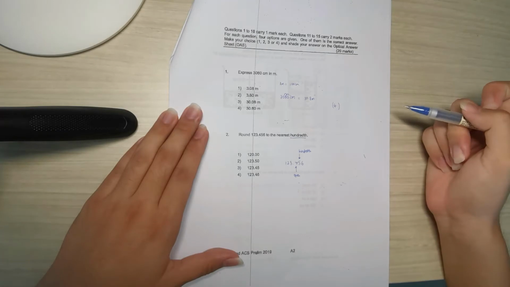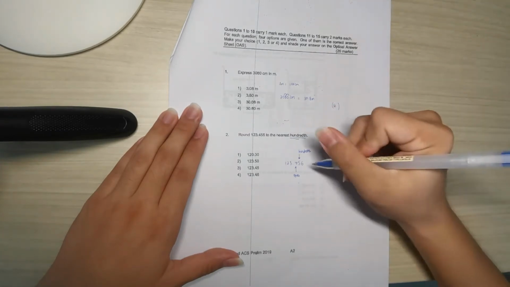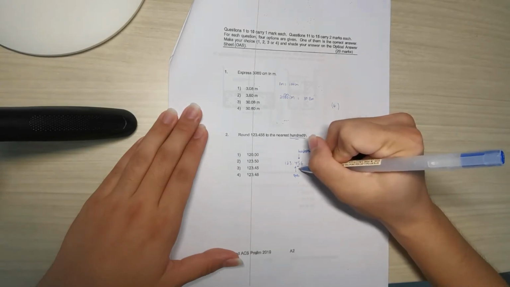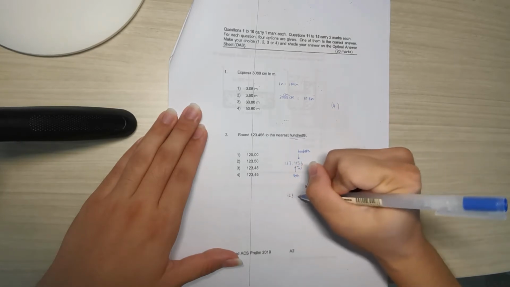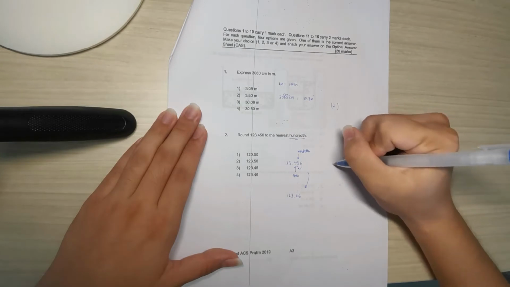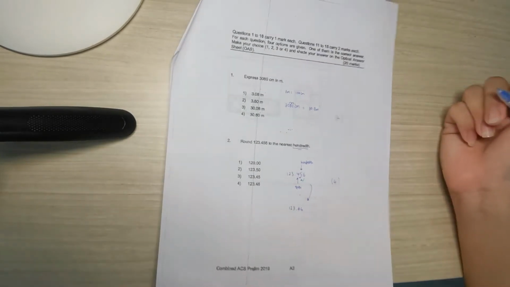Okay. So when they want you to round off to the 100, so we'll get this. So 6 is above 5, so you round up. So my answer should be 123.46. So my answer is 4. Okay, next.